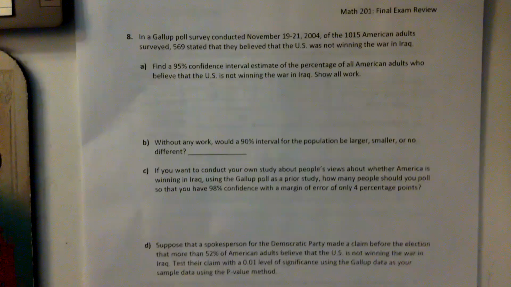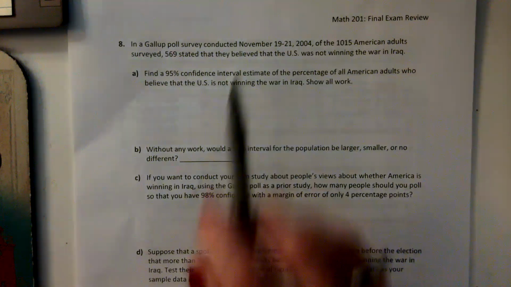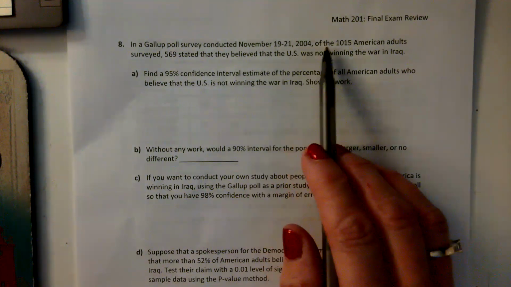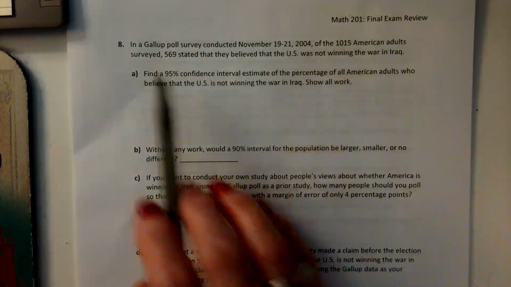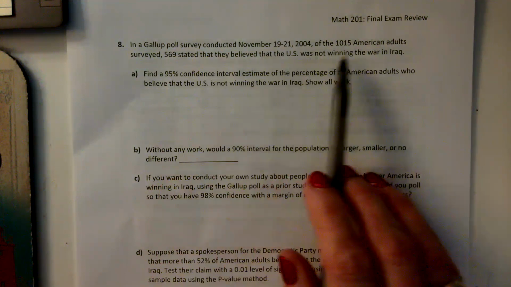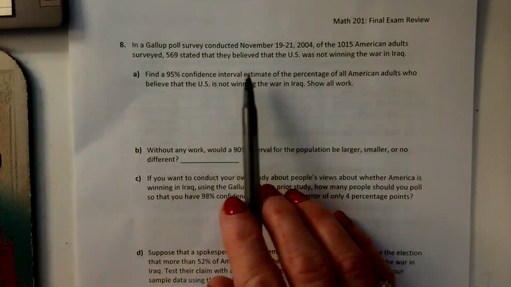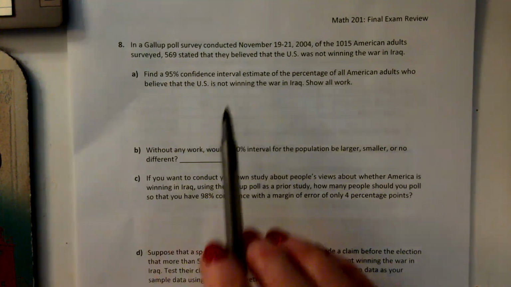This is question number 8. It says, in a Gallup poll survey conducted November 19th to the 21st of 2004, of the 1,015 American adults surveyed, 569 stated that they believed that the U.S. was not winning the war in Iraq. Find a 95% confidence interval estimate of the percentage of all American adults who believe that the U.S. is not winning the war in Iraq.